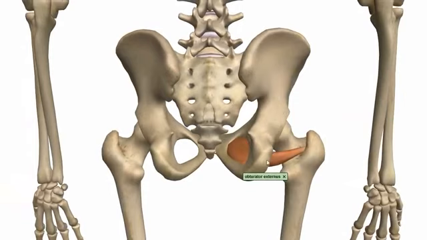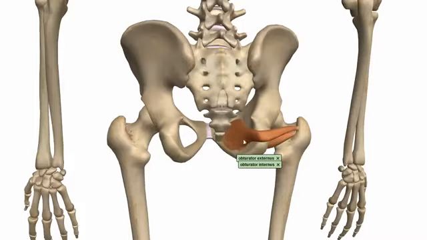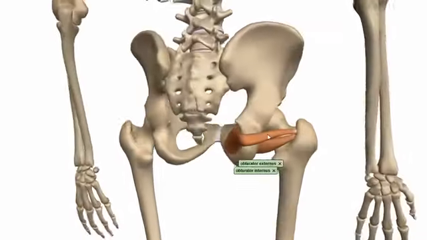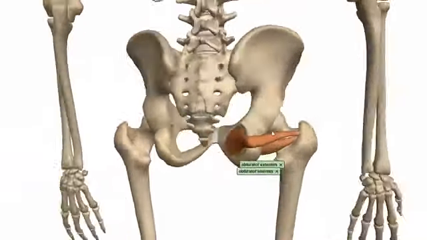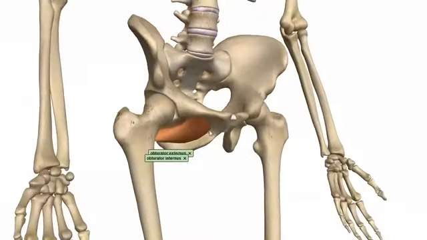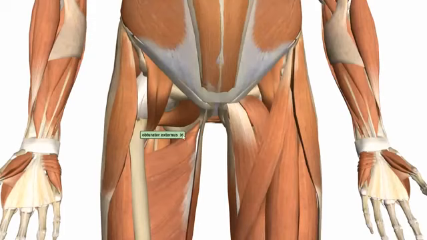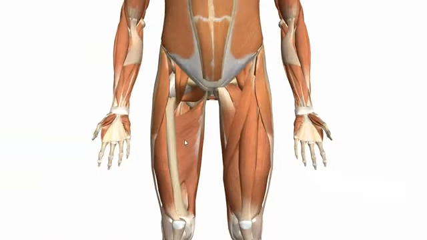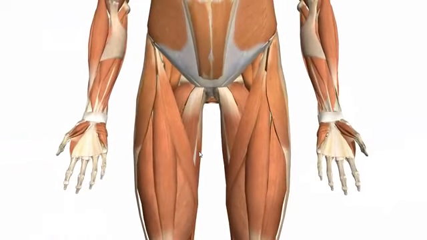So if you remember the obturator internus muscle, it sits on the medial surface of the obturator membrane. So you can see that there, and it's a 90-degree bend round. So you can see the obturator externus and internus. So again, the obturator externus is innervated by the obturator nerve.